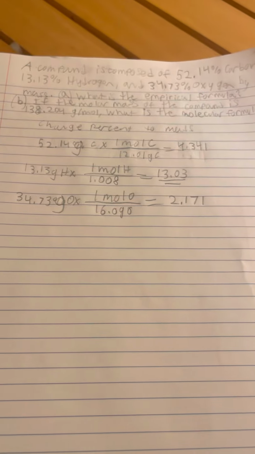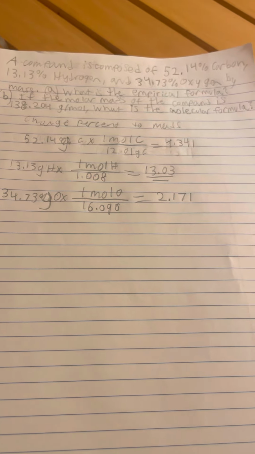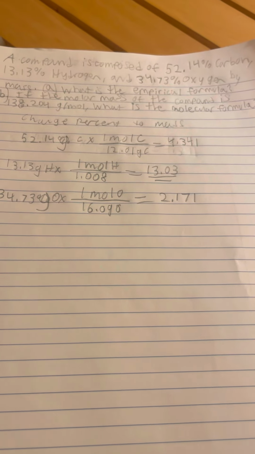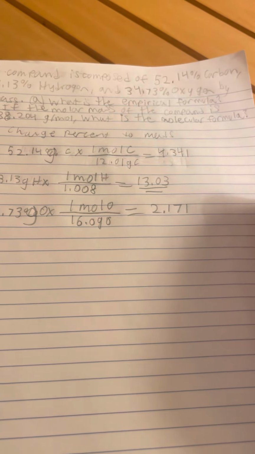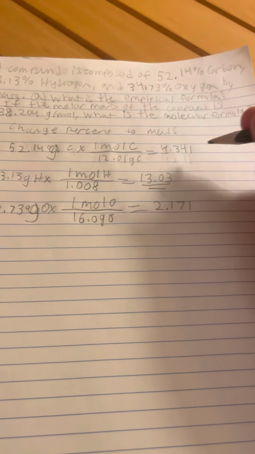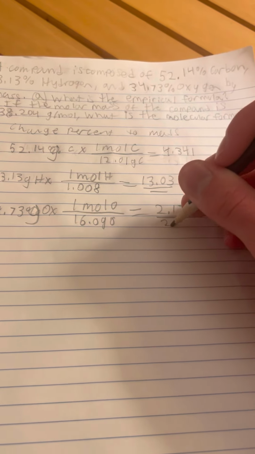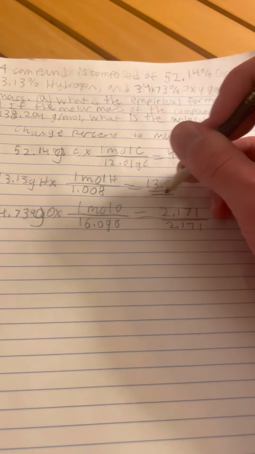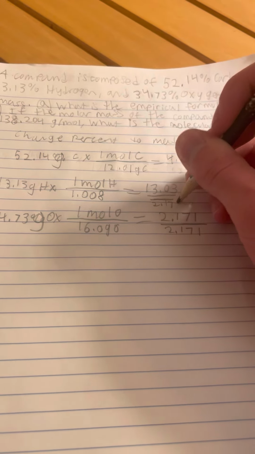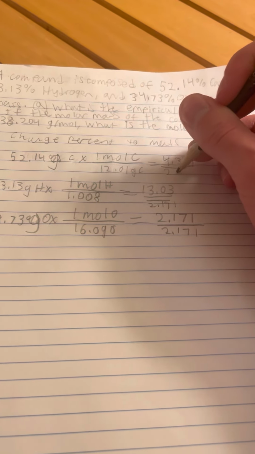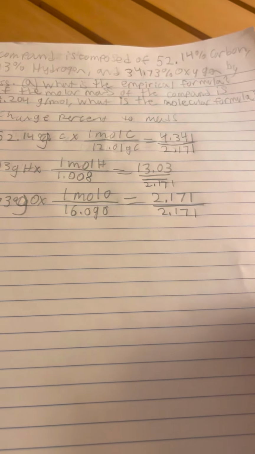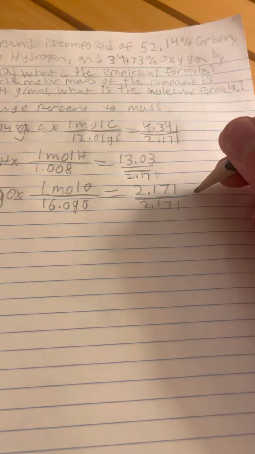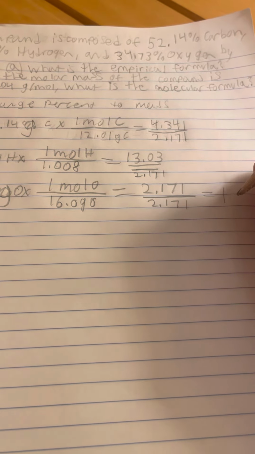So what we got to do now to find the empirical formula first is that we always have to divide by the least amount of number we have. For example, out of all these numbers, 2.171 is the least amount of numbers that we have. So we're going to divide this by 2.171, and we do it to the same amount of numbers. Because O has the same number, O is going to be equal to 1.